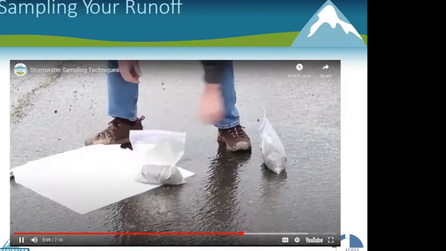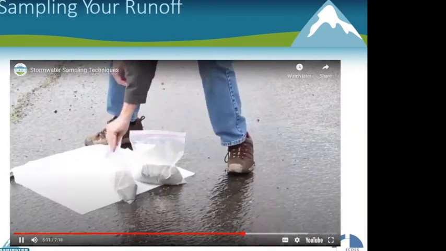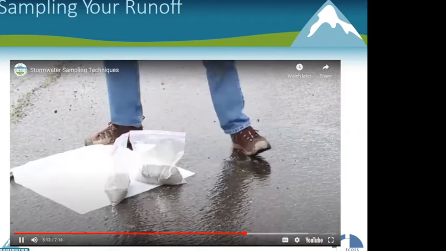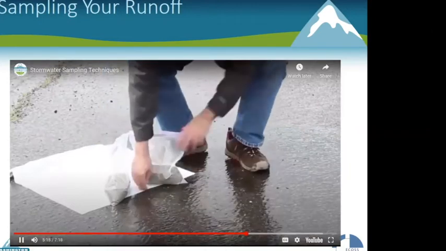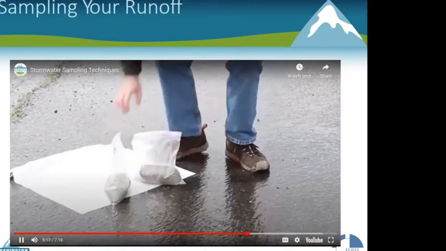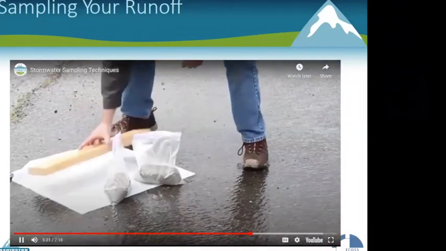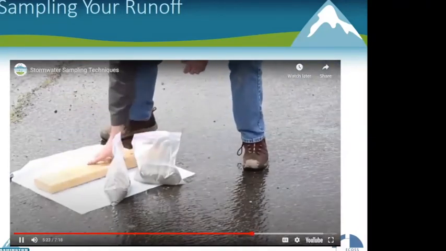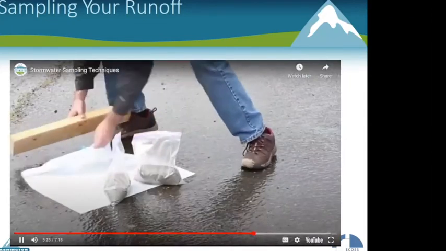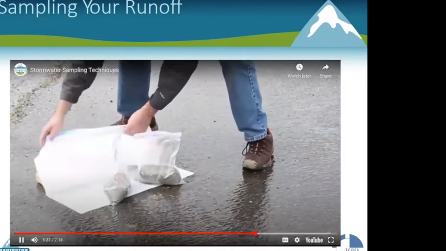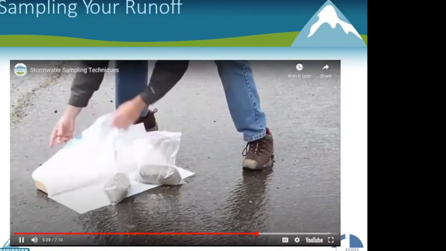You'll need 2 small bags of sand, clean plastic sheeting, a quart-sized Ziploc bag, and a device to create a dam, such as a shovel handle or a 2x4. Place the plastic sheeting in the area where you will take the sample. Place the sandbags at an angle to each other, creating a funnel to concentrate the flow of stormwater. Don't forget to wear clean gloves.